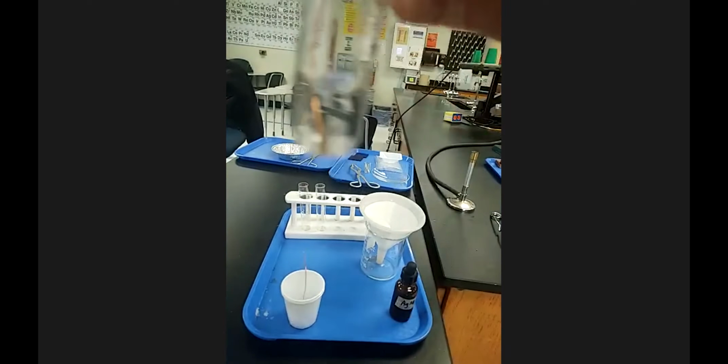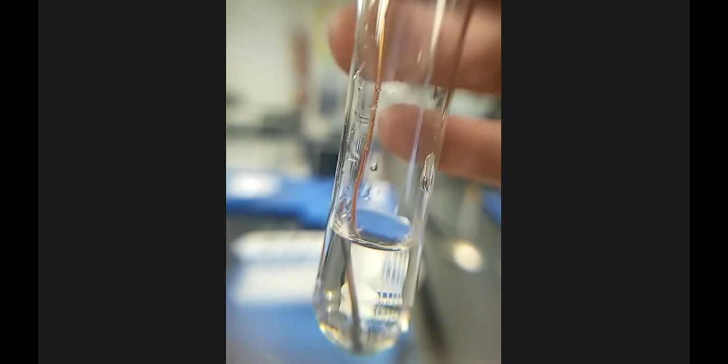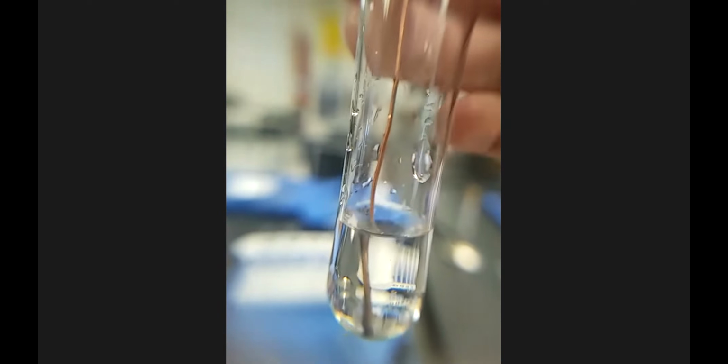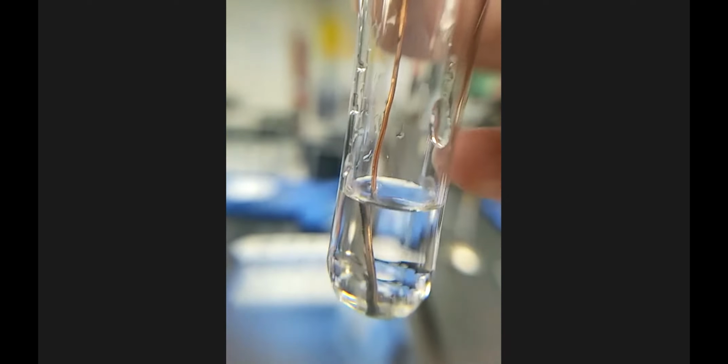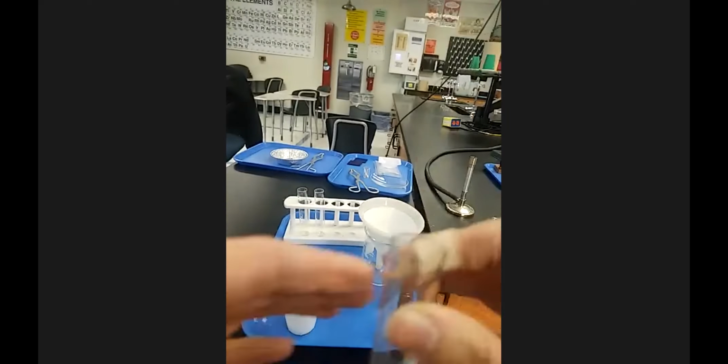Now, this is right after mixing, and I have the copper wire above, so you can compare the copper wire not in the solution versus the copper wire in the solution here. And this is with a magnifying glass. Hold on, I need to tighten my phone up a little bit so that's not so shaky. There we go.